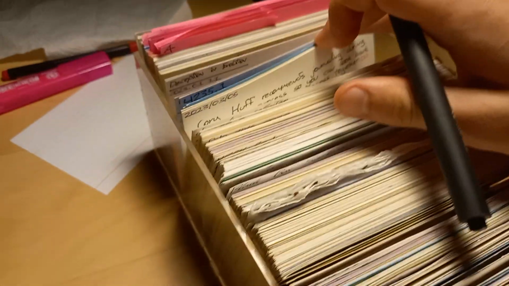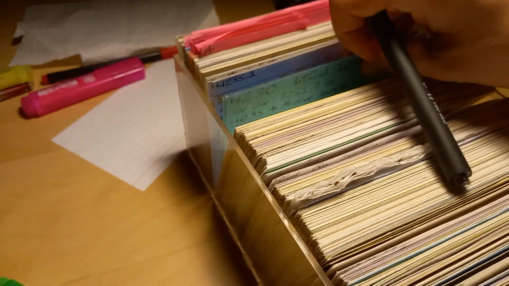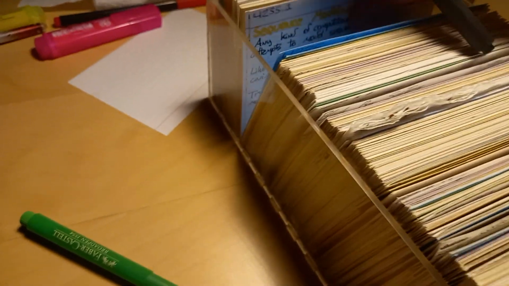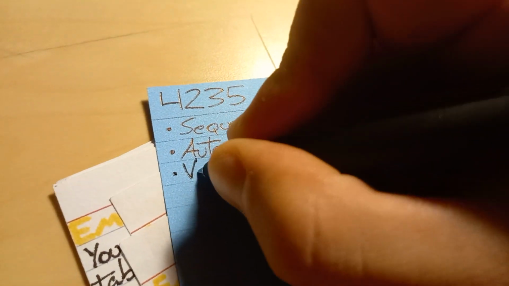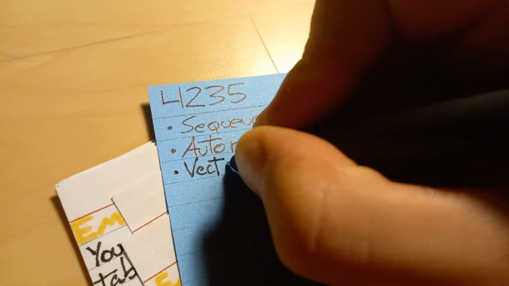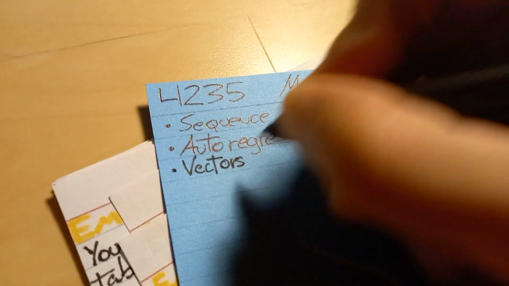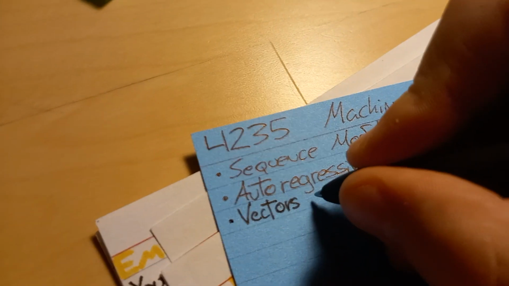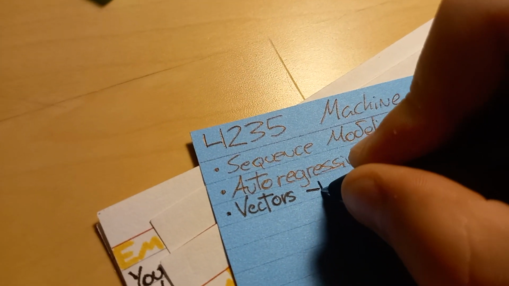I'm going to put it in my collective card for machine learning, because vectors are very correlated to machine learning. They will exist in a different section. Vectors. Because I'll probably have more notes on this when I end up taking a calculus class.